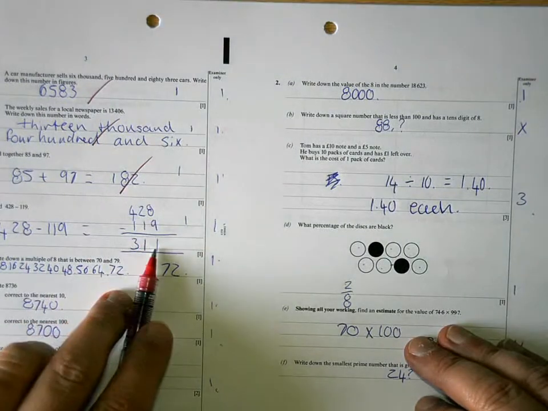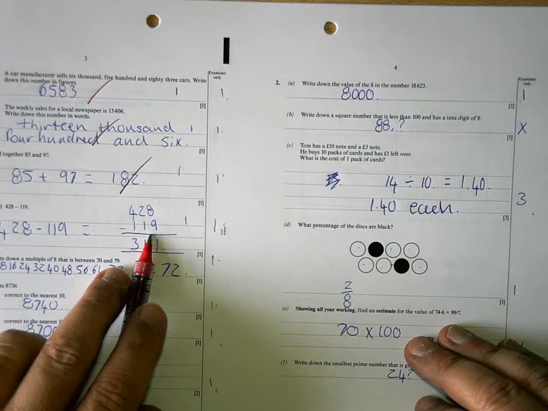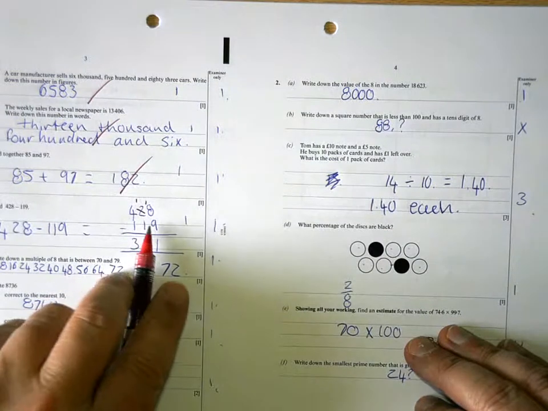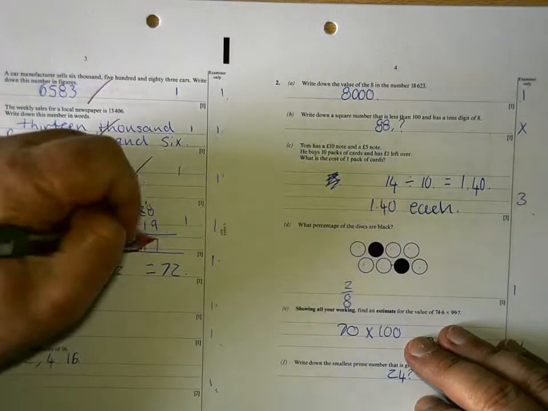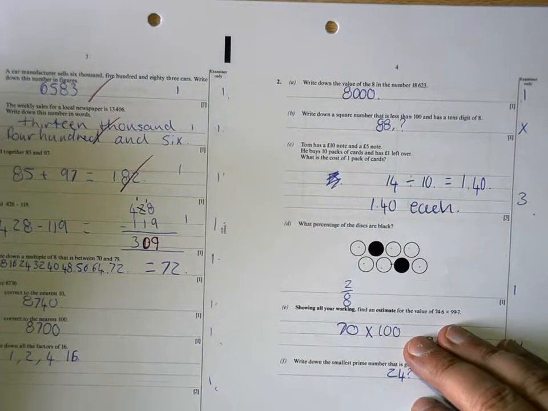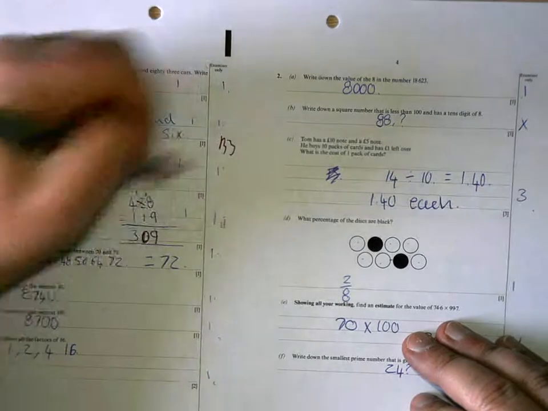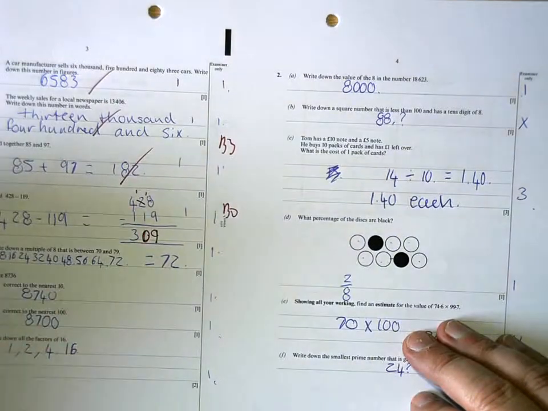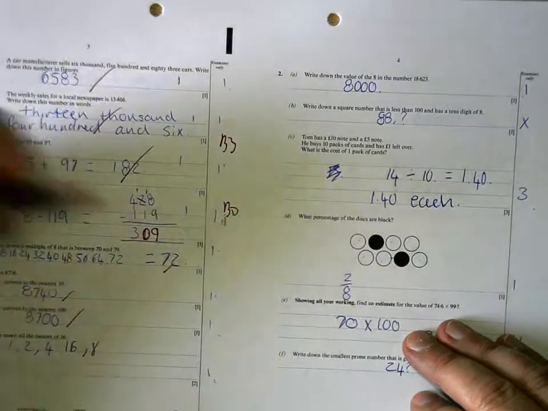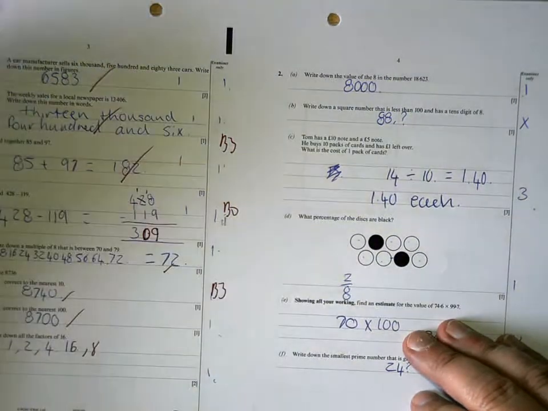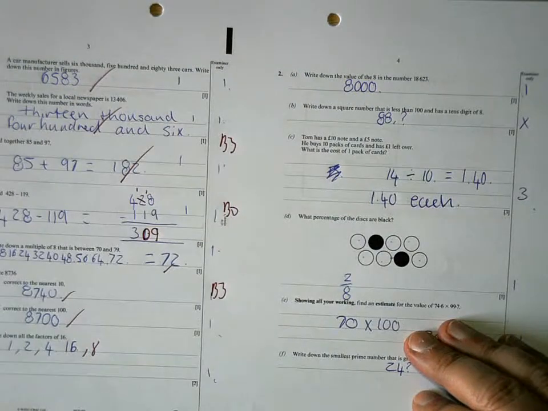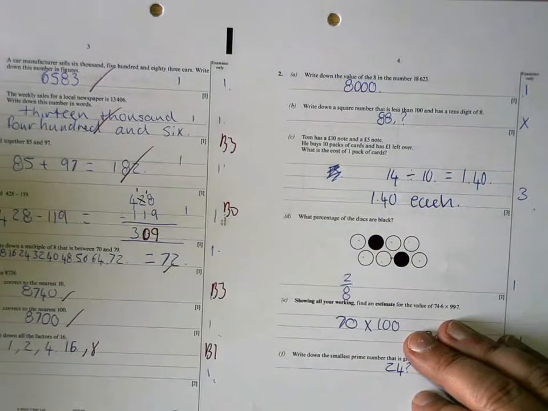So here you can't take 9 from 8, so you have to borrow. So that becomes a 1 and that becomes 18. So you do 9 from 18, which is 9, and then 1 from 1, which is 0. So what you're looking for there is 309. So you don't get that mark. And there you are missing 8. So you're only going to get 1 there.